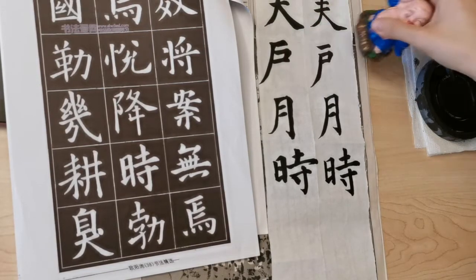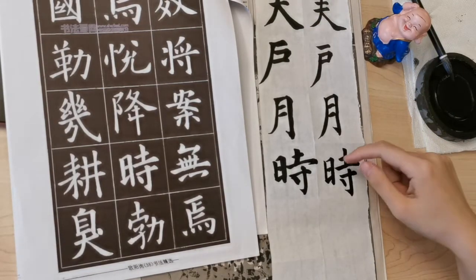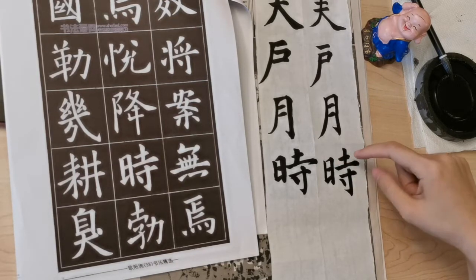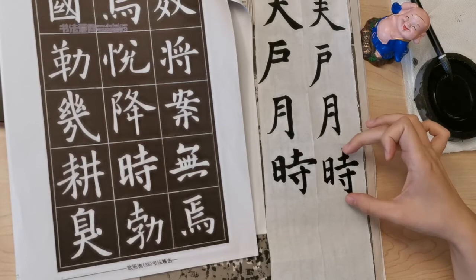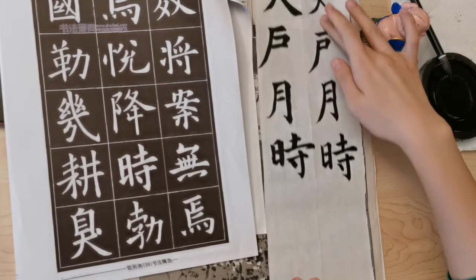Okay, so as you can see, not very much variation between the strokes, and it's a little bit longer, like slimmer than this square one.